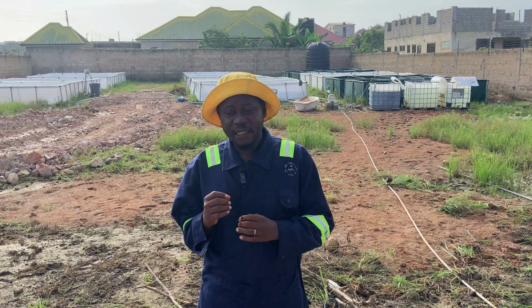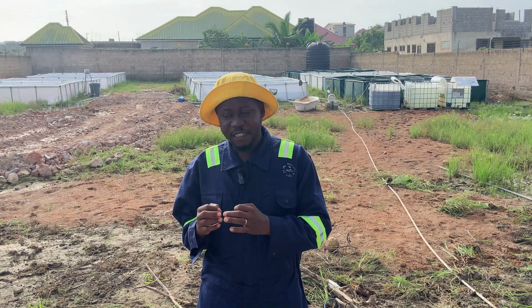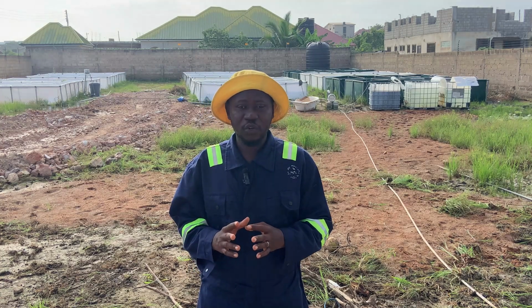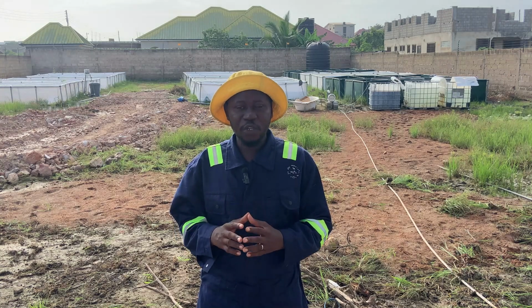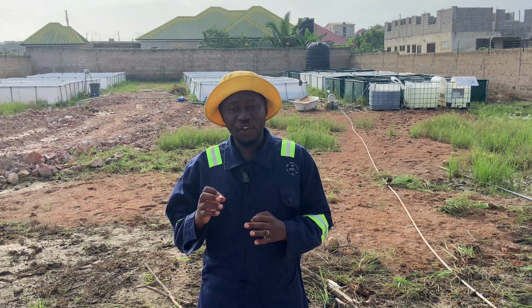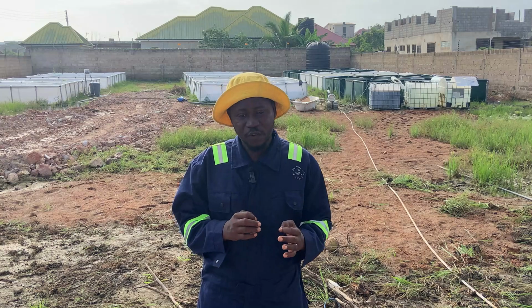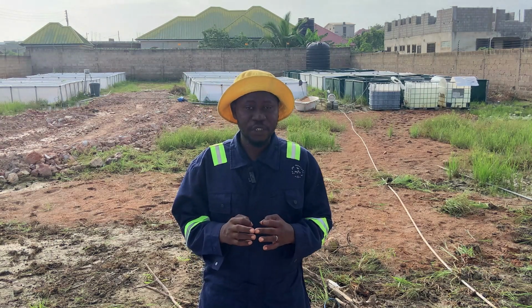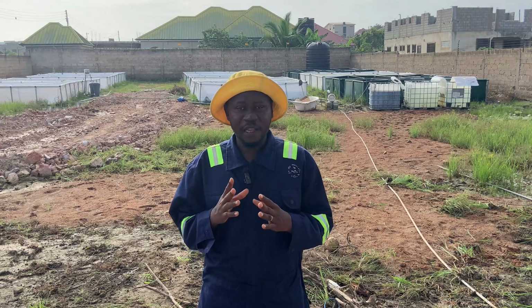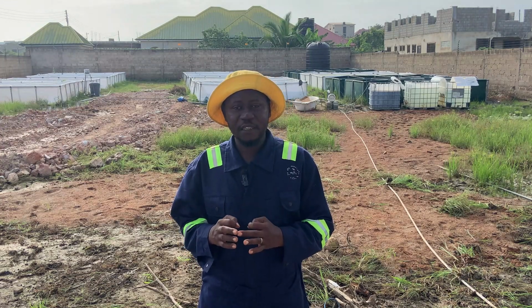So 6 and below is very dangerous, or 9 and above is also very dangerous. So always make sure that your range of pH is between 6.5 to 8.5, and this is for most fish species, including our tilapia and catfish, which are our target in this course.